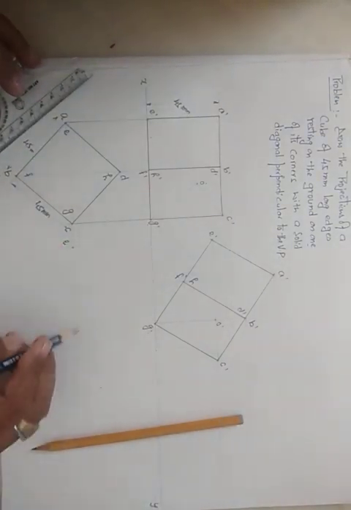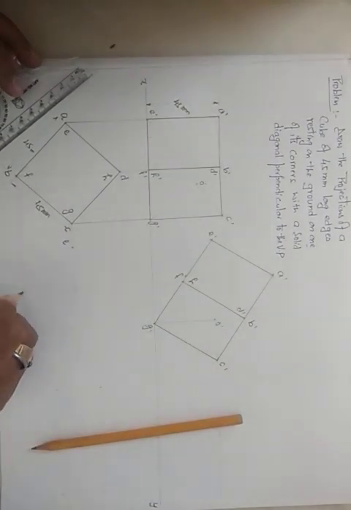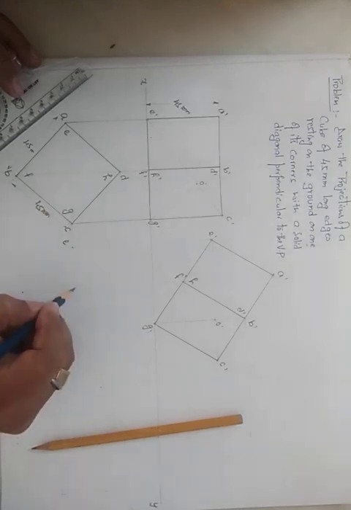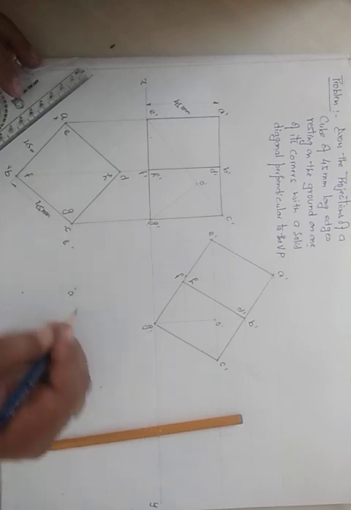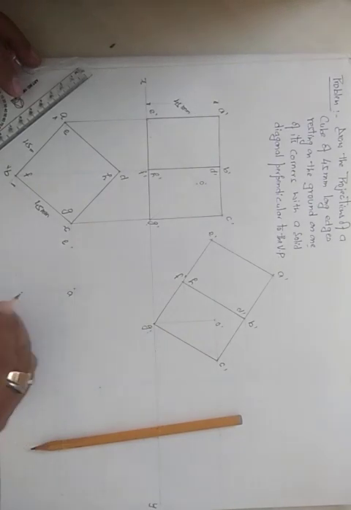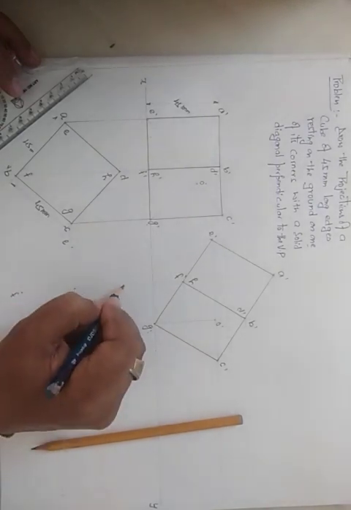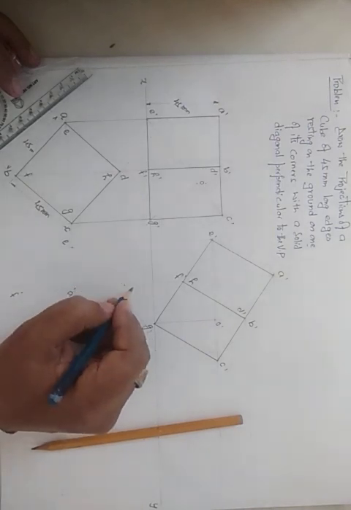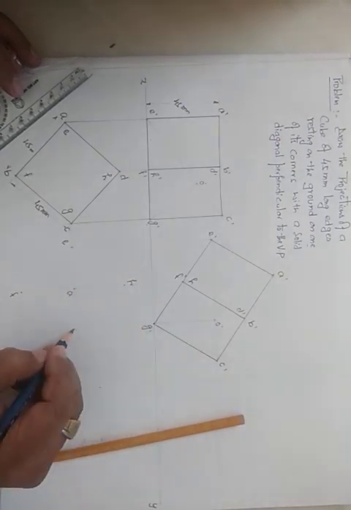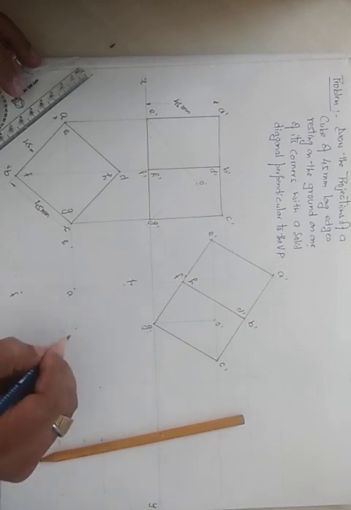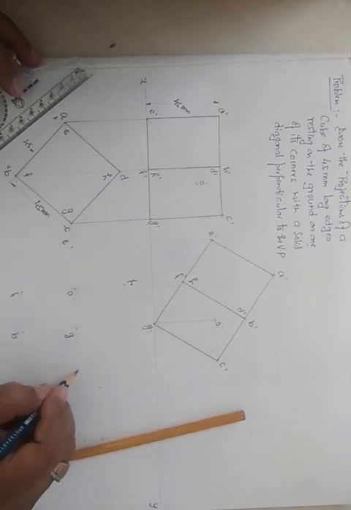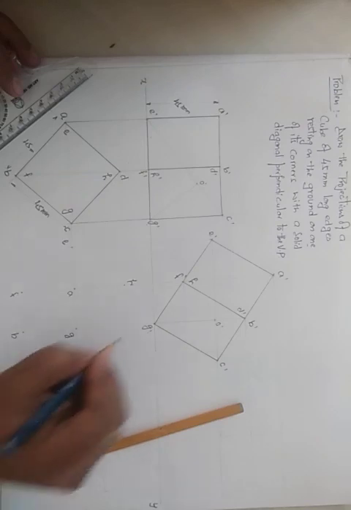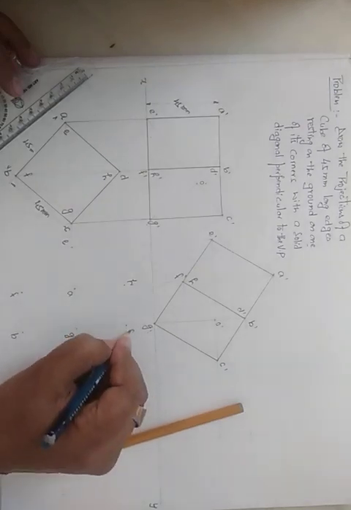This point will be E, then this will be A, then on this line we will get F, this point will be H, perpendicular from this that will be G, this point will be B, this point will be C, and finally this point will be D.